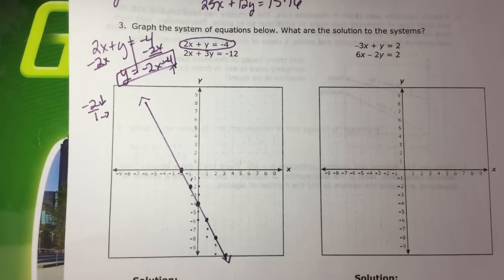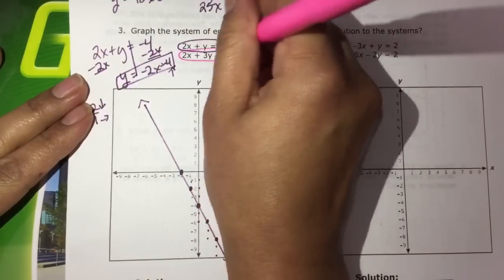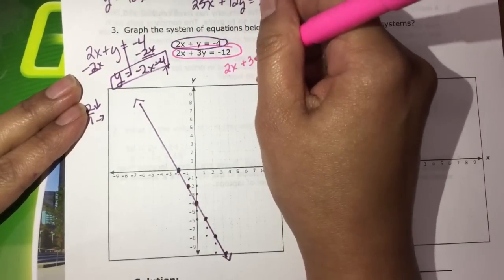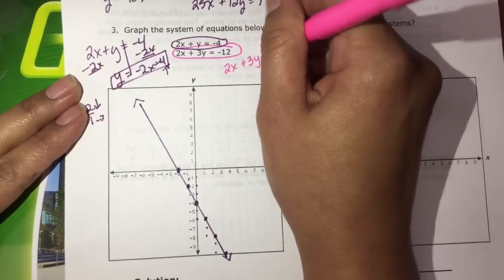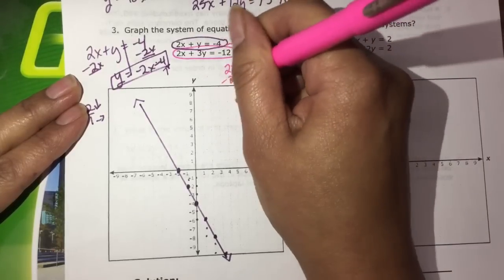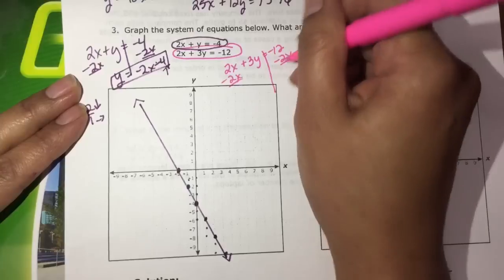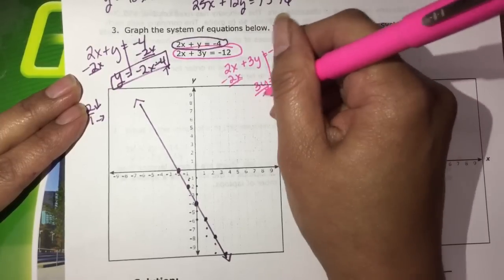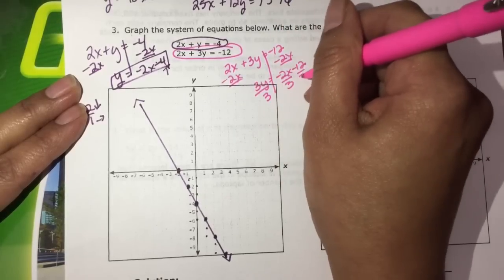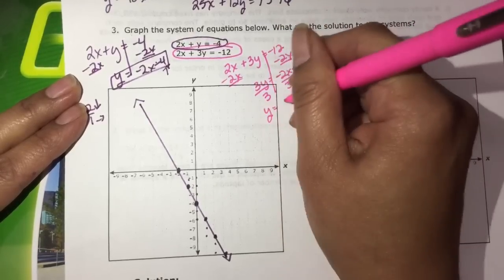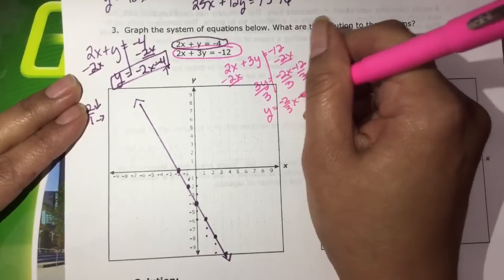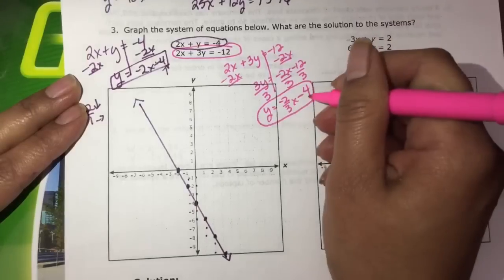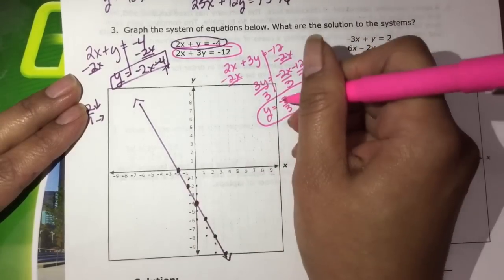Now we're going to graph the second equation, 2x plus 3y equals -12. And now we need to solve for y. Subtract 2x from both sides. We end up with 3y is equal to -2x minus 12. Divide everything by 3. We get y is equal to -2/3 x minus 12 divided by 3, which is 4. So our y-intercept is at -4, and our slope is -2/3.